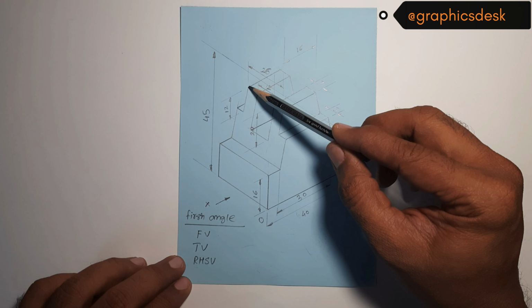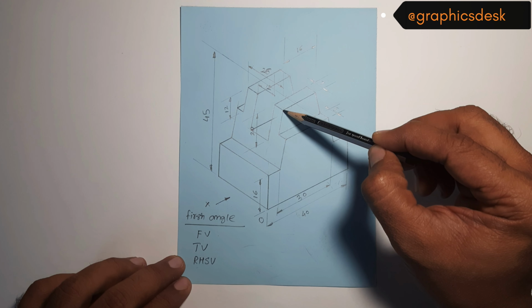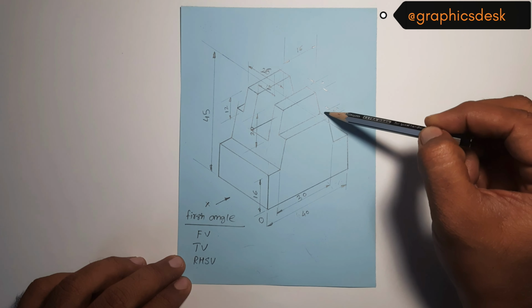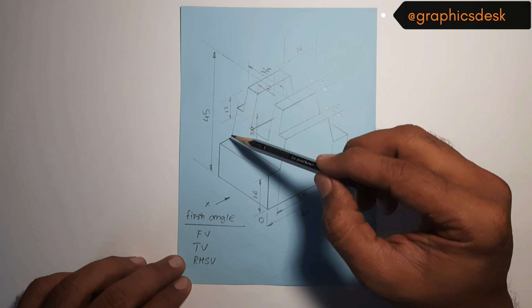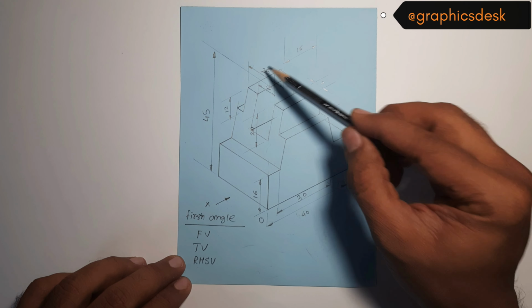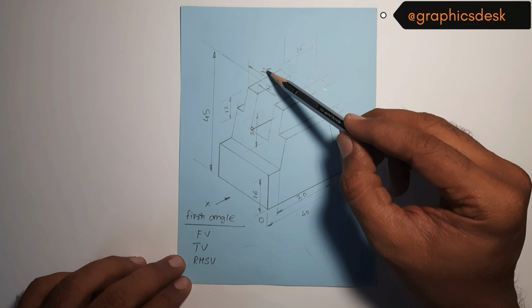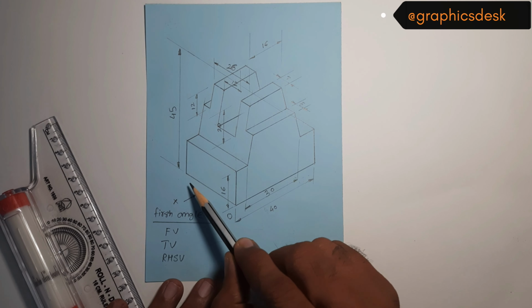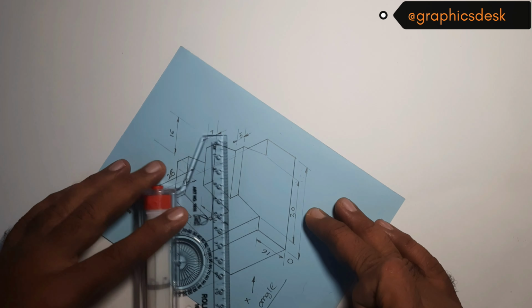Now this particular dimension is 26 mm, and this particular face has the width of 5 mm, which means the total width of the object is 26 plus 5 plus 5, which means it will be 36. So let me quickly mark this particular dimension as 36 mm.